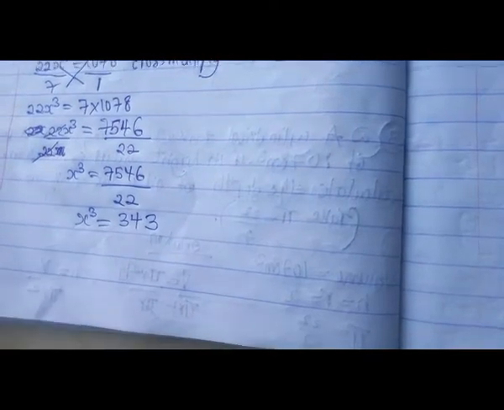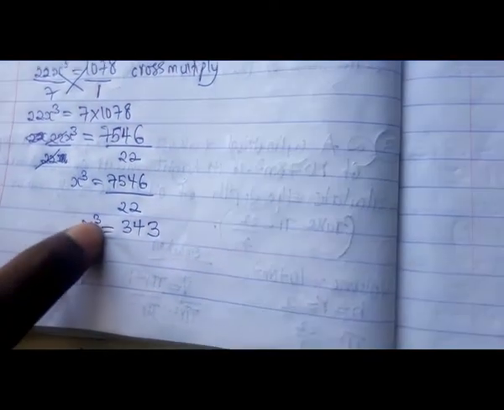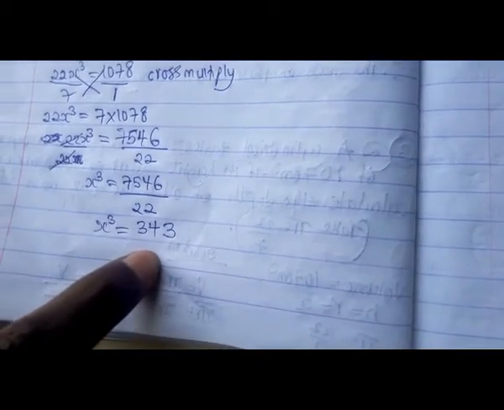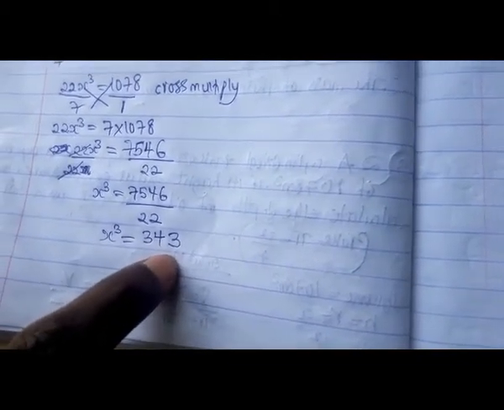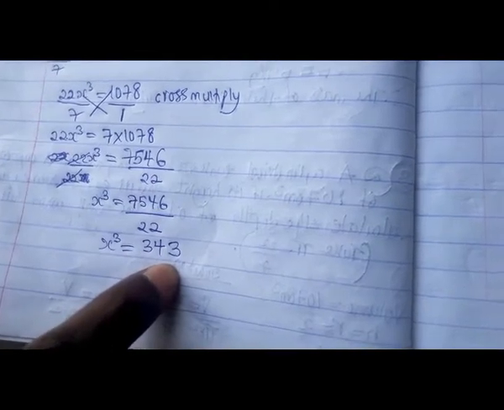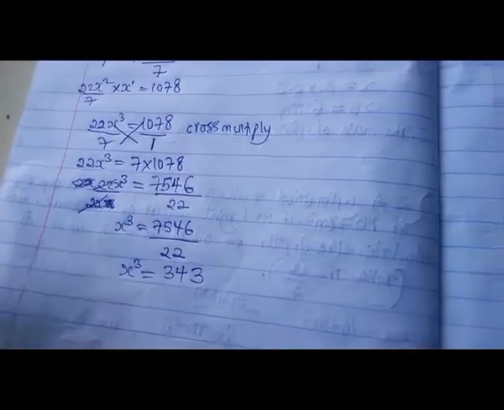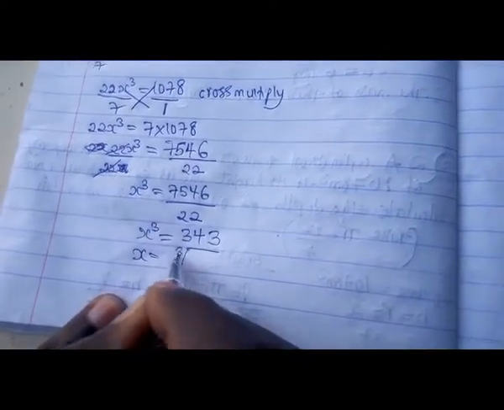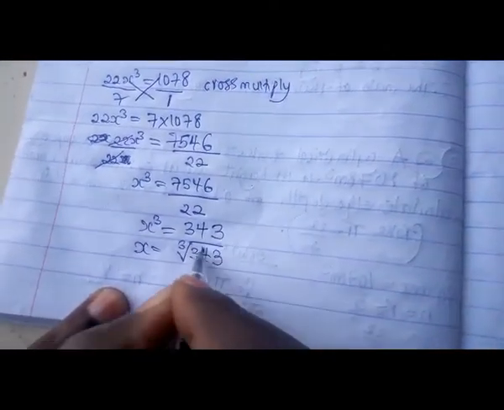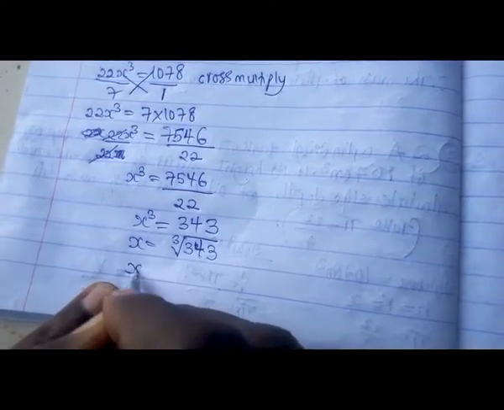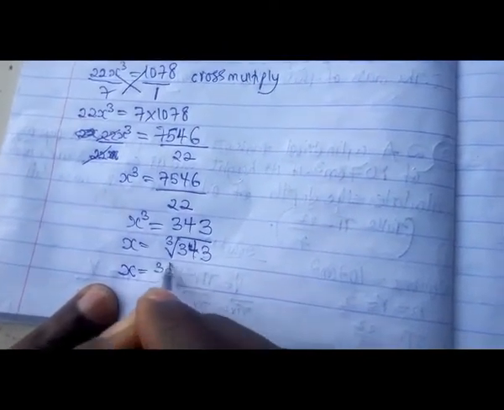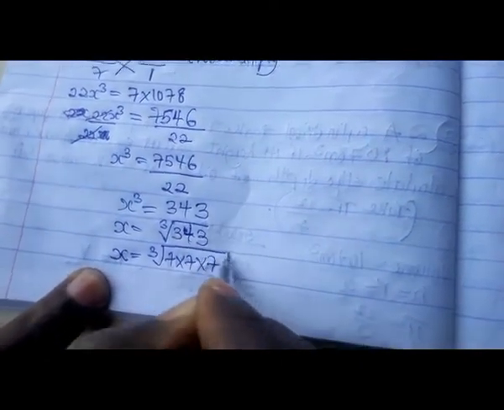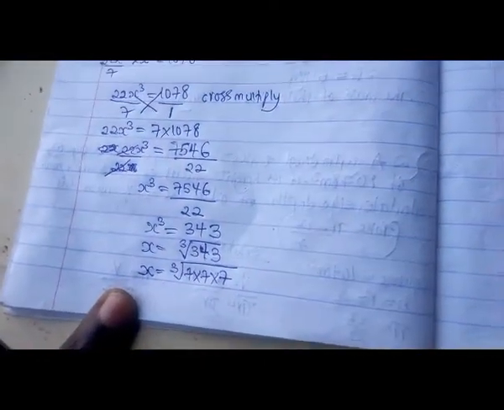Then if it's raised to power 3 here, once you come to the other side, it will become cube root of this number, cube root of 343. So once it comes here, x equals to cube root of 343, and it will become x equal to cube root of 7 times 7 times 7. 7 times 7 times 7 is 343.